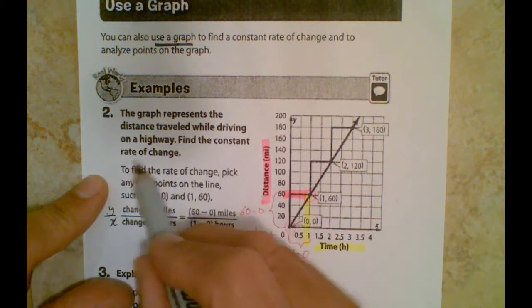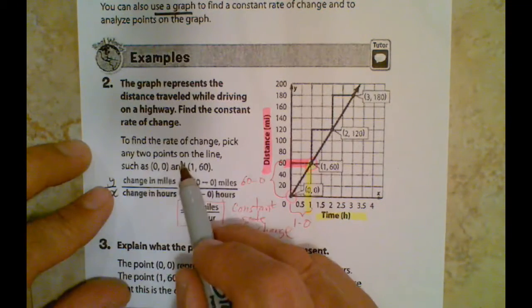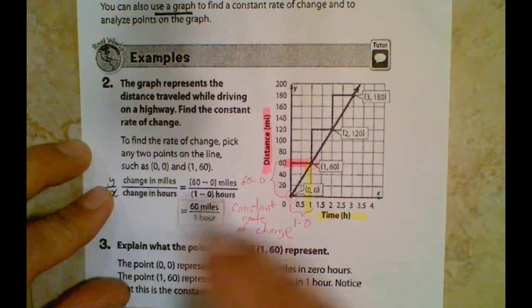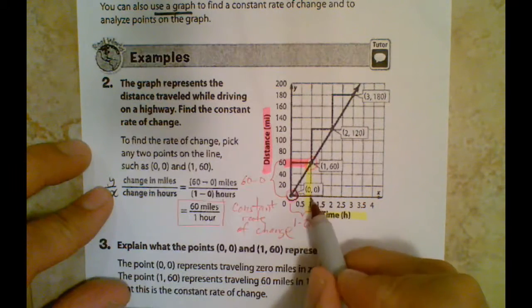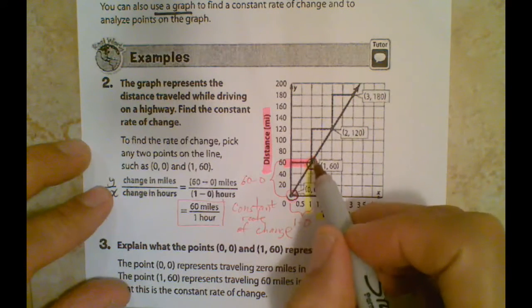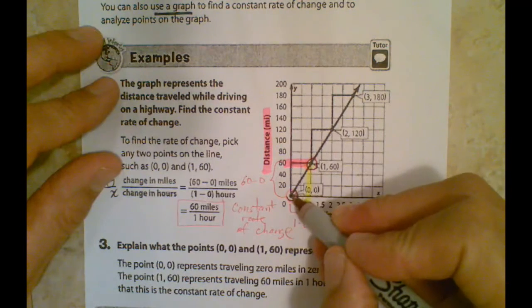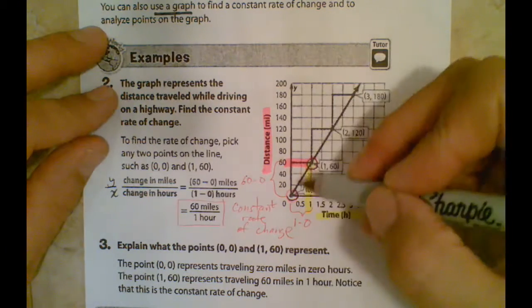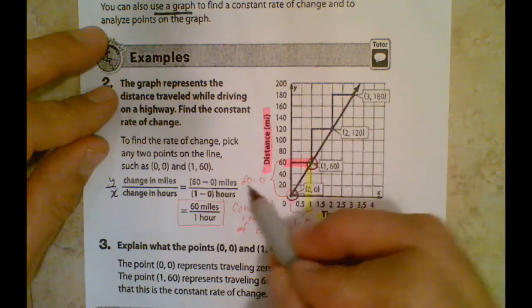Find the constant rate of change. In order to do this, we're going to pick 2 points. To find the rate of change, pick any 2 points on the line, such as 0, 0, there's 0, 0, and 1, 60, that's the point there. So what's the change from this point to this point? As far as distance goes, I go from 0 to 60, well, that's a change of 60 minus 0.